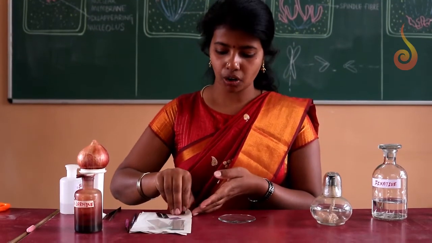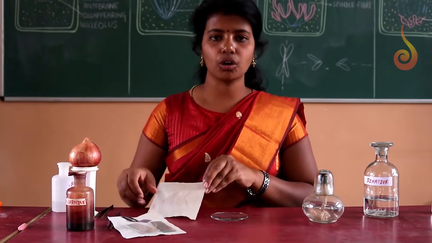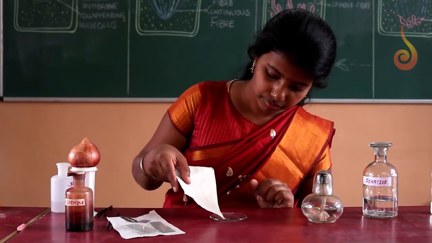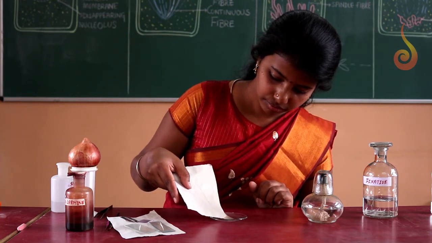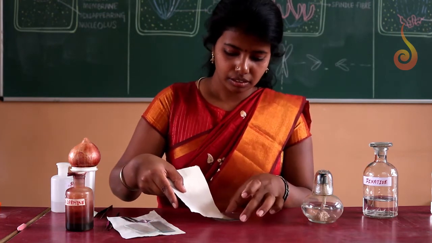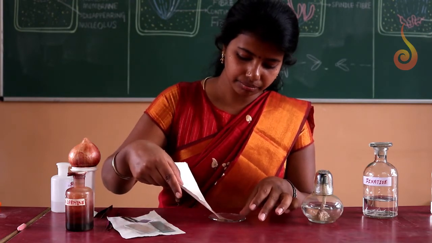Now using the blotting paper, drain out the HCl in the watch glass. Just drain out the HCl completely.